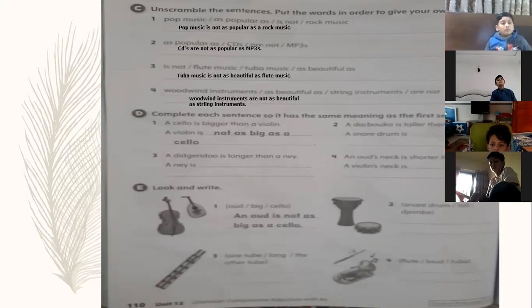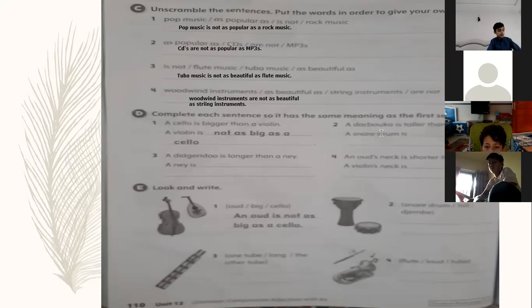A darbuka is taller than a snare drum. What was the second sentence which should be the same as the first one? You will be using not and then as adjective as. So what would you say here? The second one here, D part second one. Okay, ma'am. A darbuka is taller than a snare drum. So if I ask you to make the second sentence which should mean the same as the first one, what would be the second sentence?